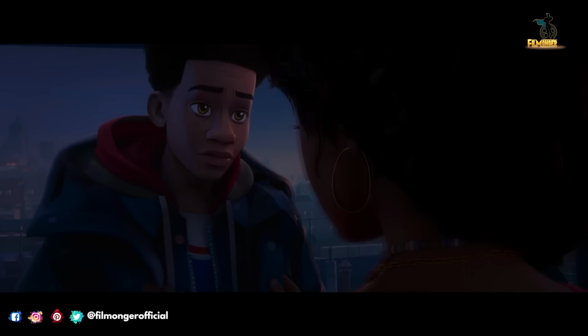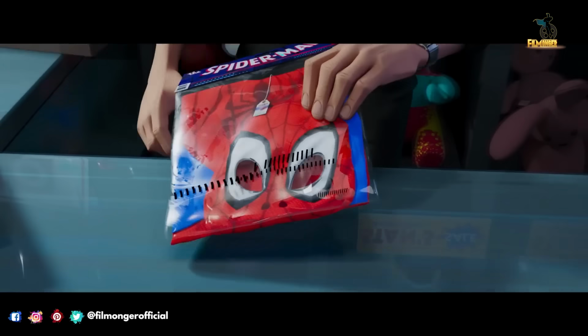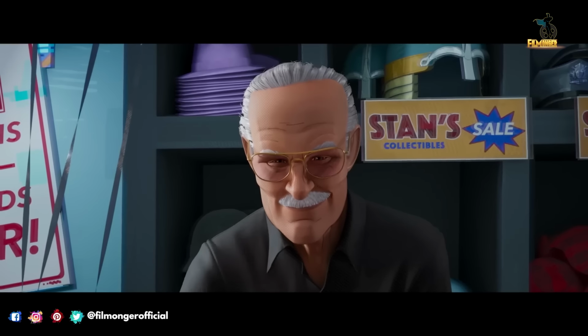And when we look closely at the behind the scenes moments, it's really fascinating to see the animators in action.